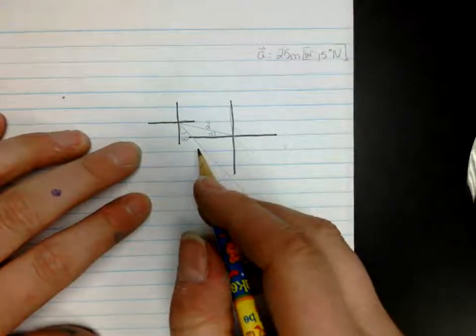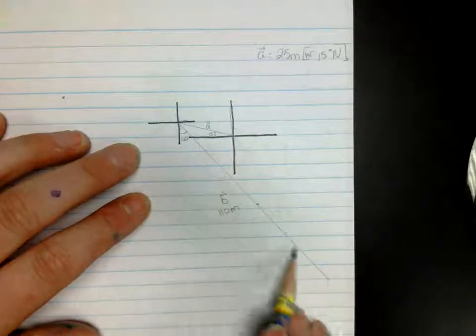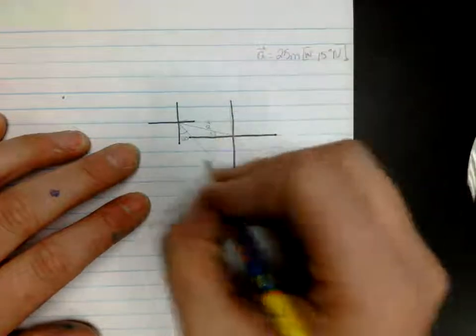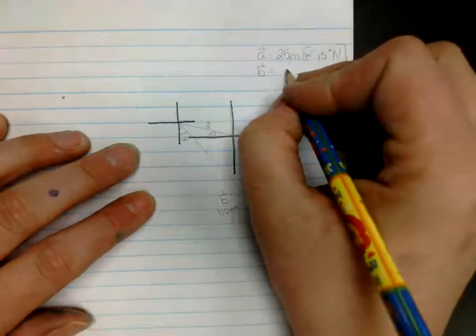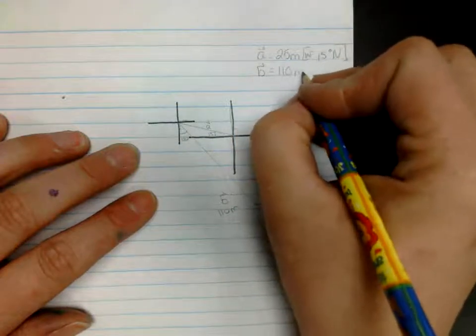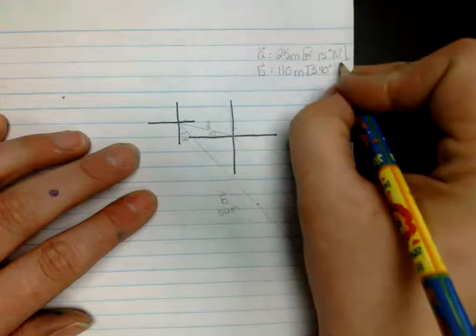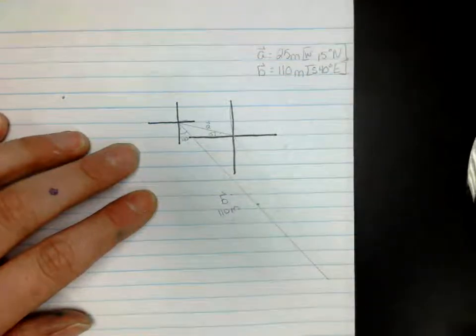Then 110 meters south, 40 degrees east. So here's 110 meters south, 40 degrees. We're going to call this side B. So vector B is 110 meters south, 40 degrees east. And it wants to know what the total displacement is.